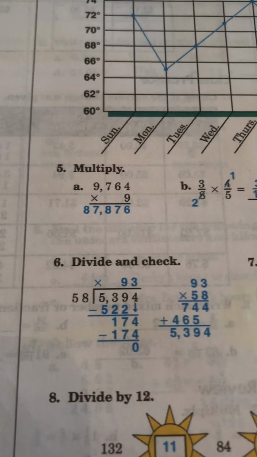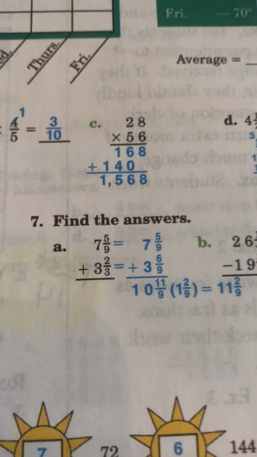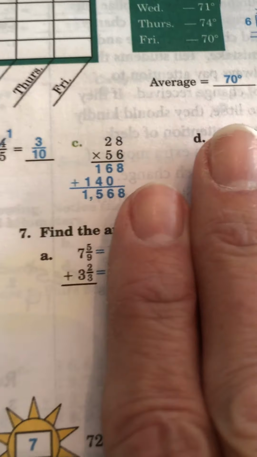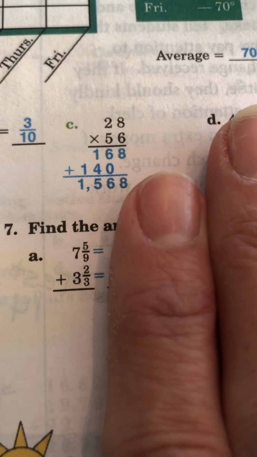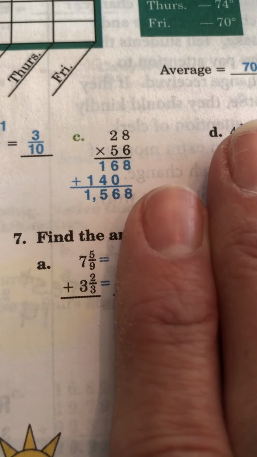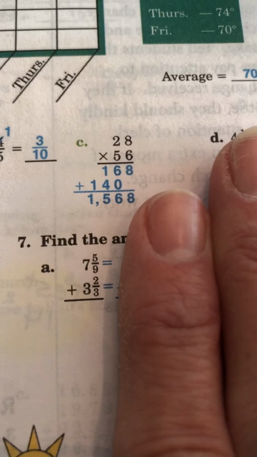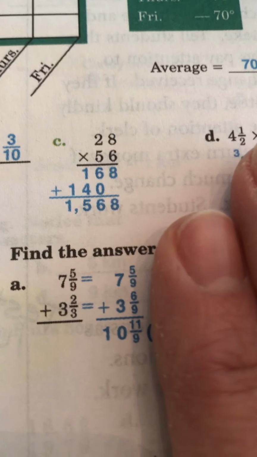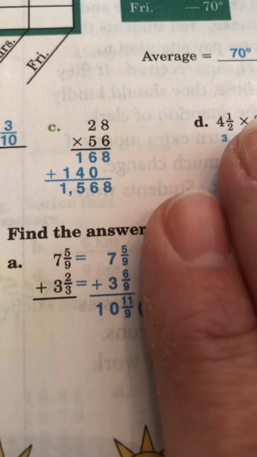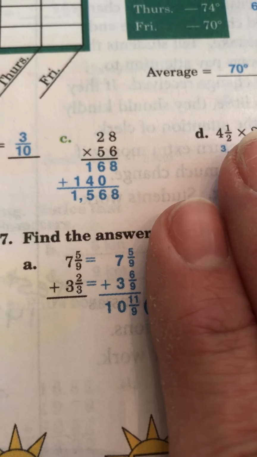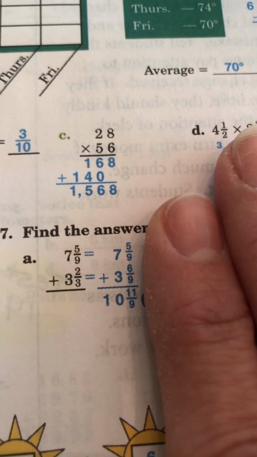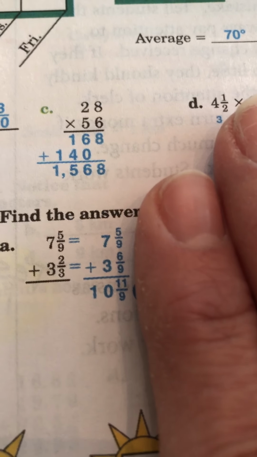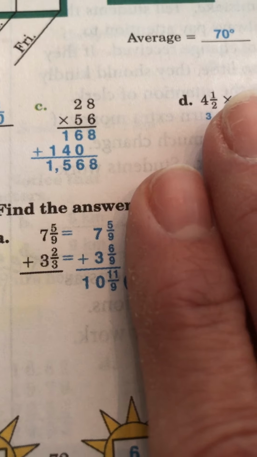Let's see. In this problem, make sure that you're finding your common denominator. So let's hide this. Okay, you say, will 3 go into 9 evenly? Yes, it will. So that's your common denominator. Then you say, okay, you have your 7 and your 3. You just write that down. You put your common denominator of 9. 9 goes into 9 one time. 1 times 5 is 5. Then you have your 9 at the bottom, right? 3 goes into 9 3 times. 3 times 2 is 6.